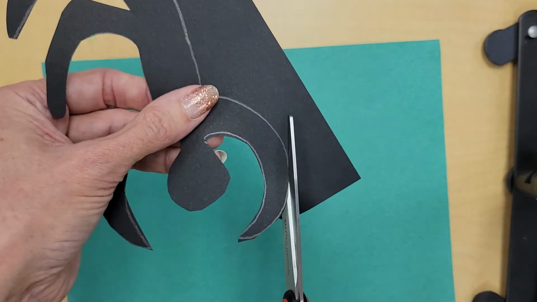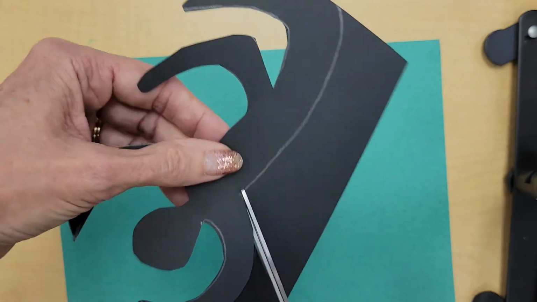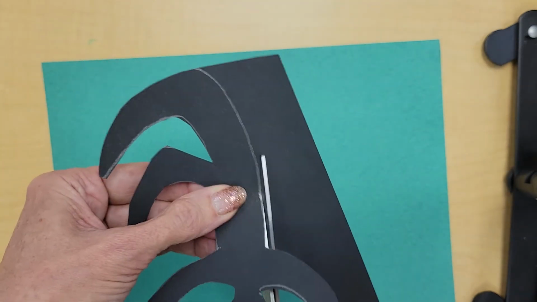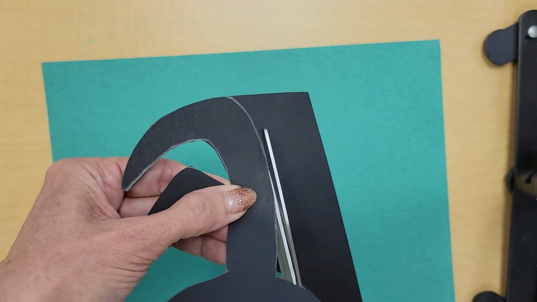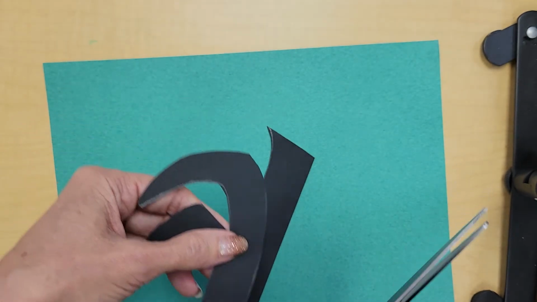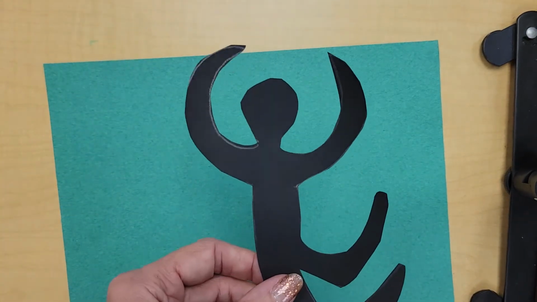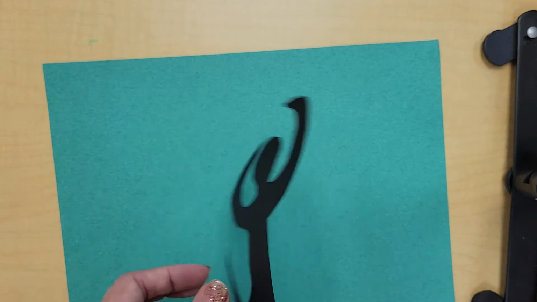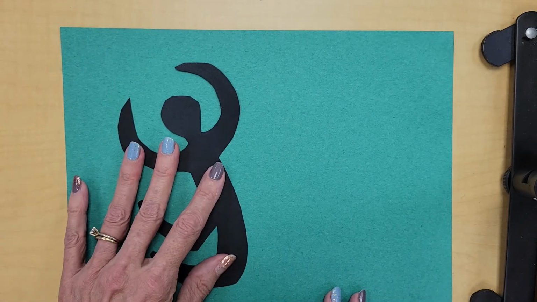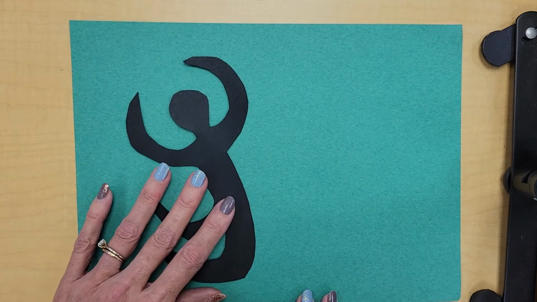Now, one nice thing to remember is if I can still see my pencil lines and I want to trick people into thinking that I just cut my figure out like Matisse, by drawing directly into the paper with my scissors, I could put the glue on this side when I'm ready to glue it down, and you won't even be able to see my pencil lines.